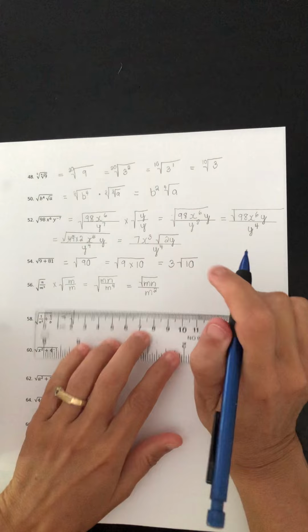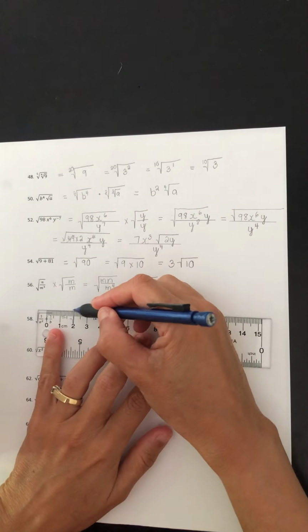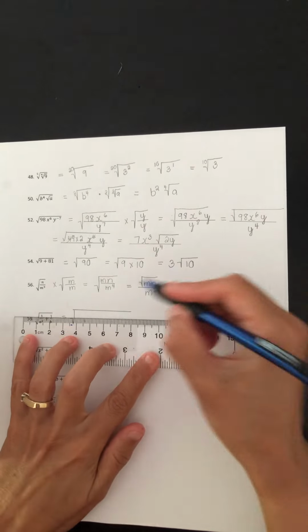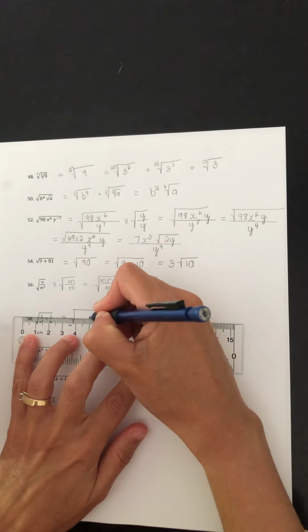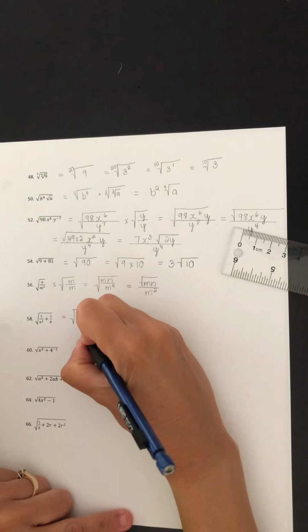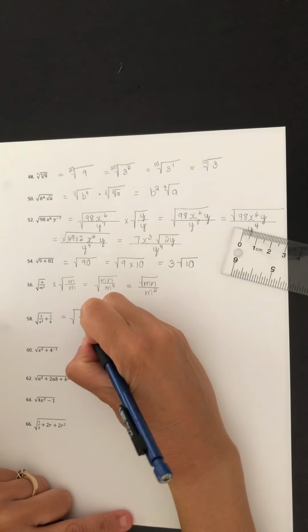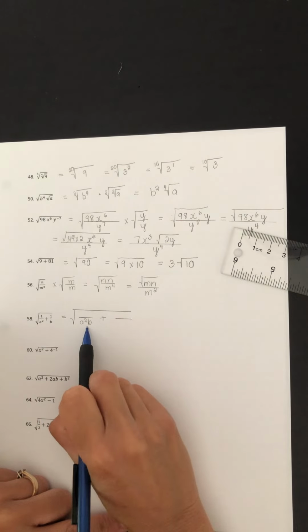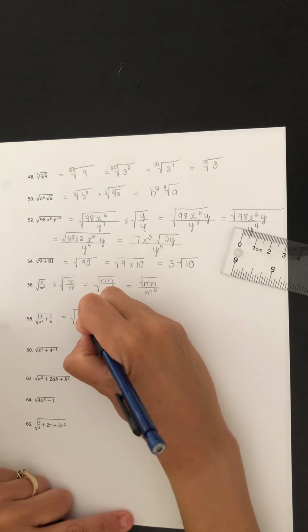All right, so if I change this denominator to a squared b, then the numerator, of course, will be b.